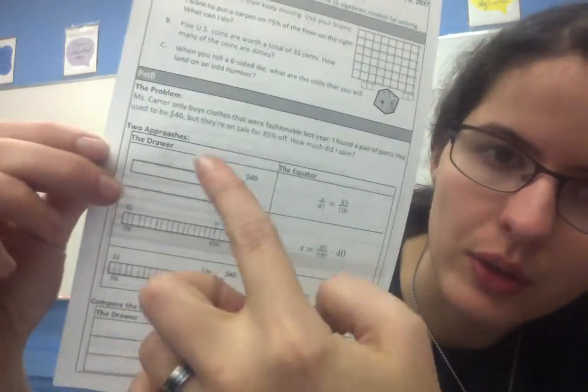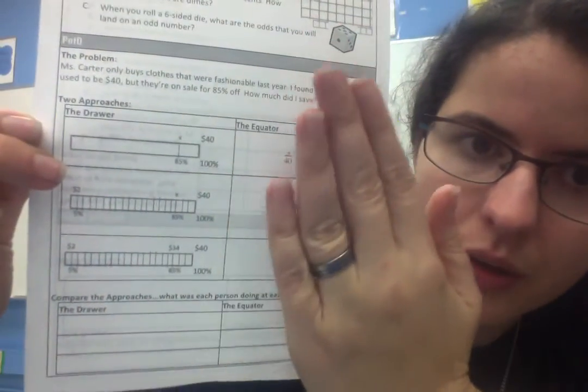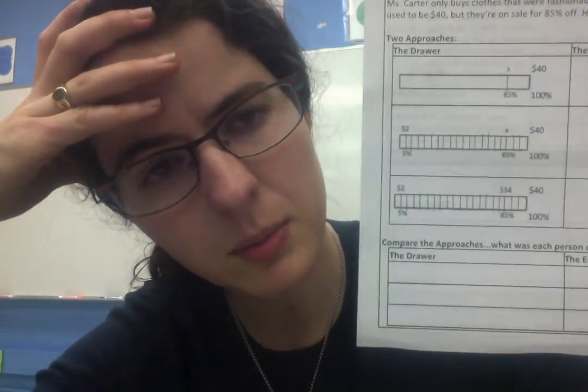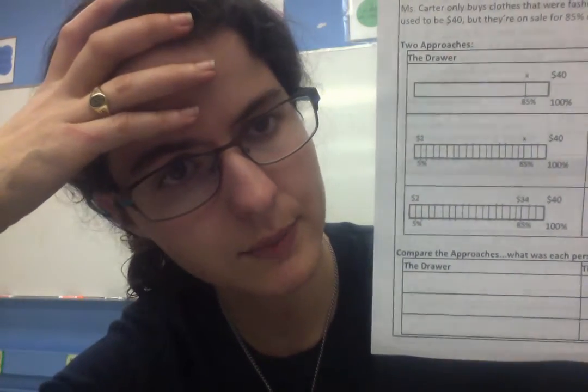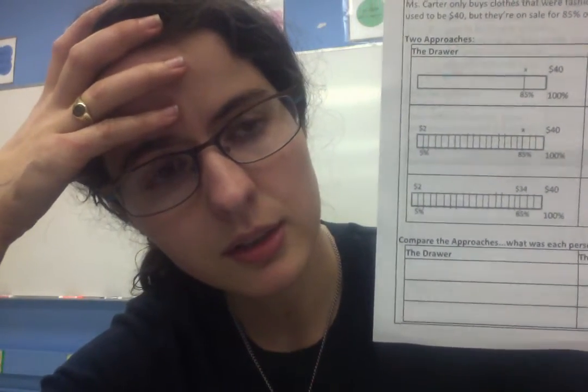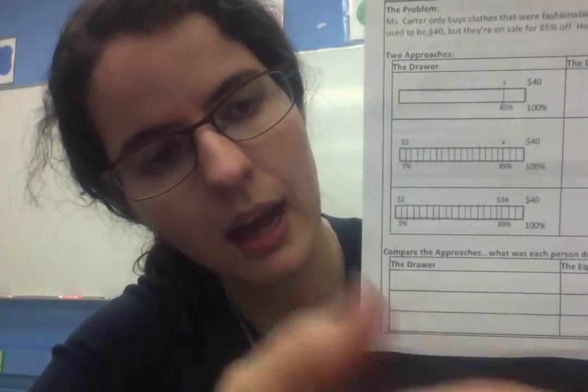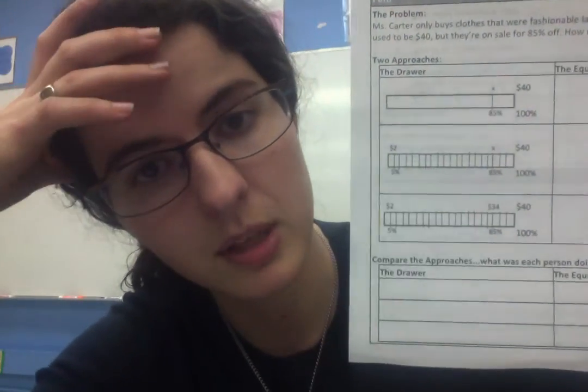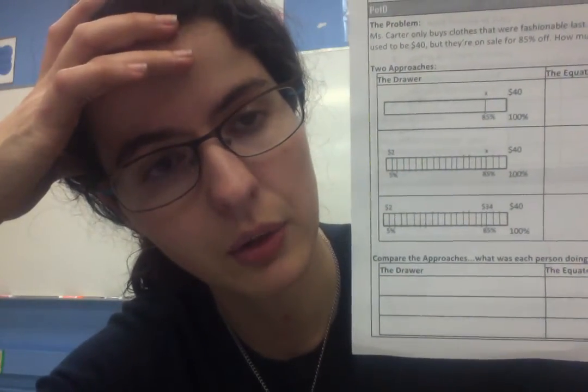Okay, so I'm going to focus on the drawer first. So ignore the equator. Actually, we can just go this way. Just look at the drawer first. I want to figure out what was this person thinking as they went through these three drawings. First, it looks like they set up what they knew about the whole. They knew that they had 100% and that was going to match up with $40. That was the original price of the clothing.